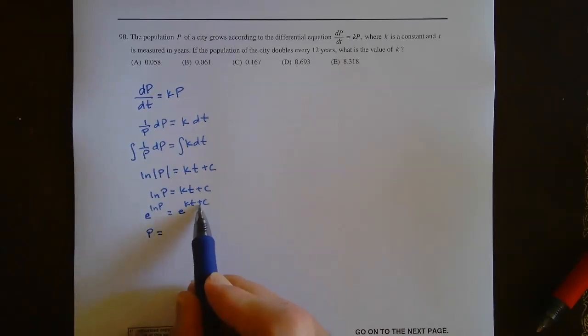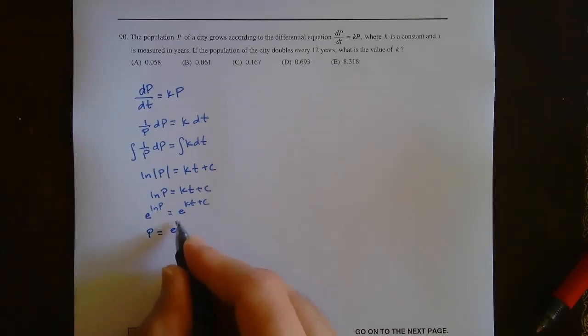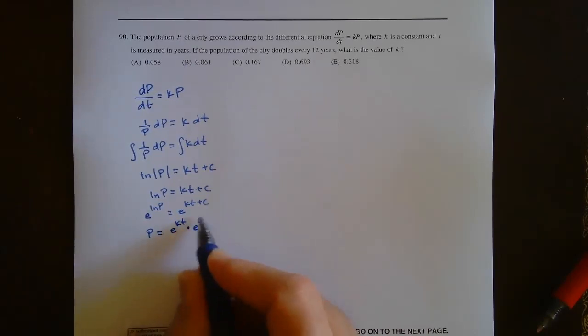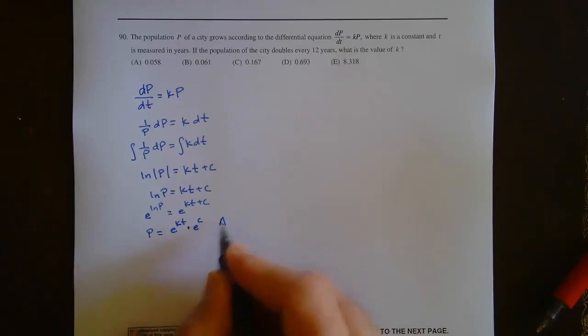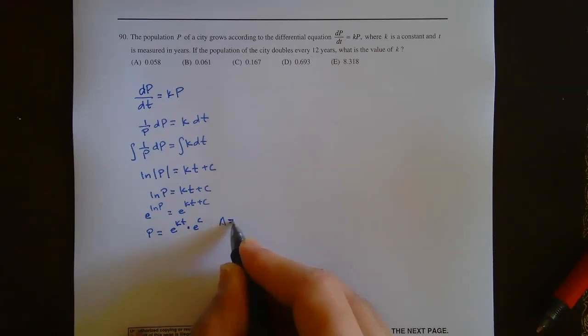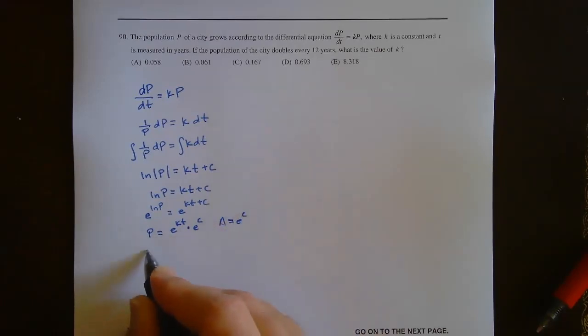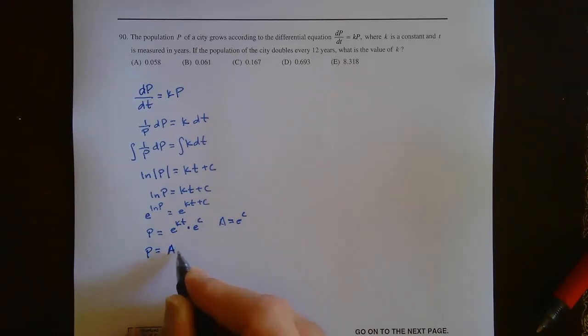This, we're adding exponents, right? So this is e to the kt times e to the c. And that's a new constant, right? So I'm going to call that A. I wouldn't want to call it k because k is already being used, okay? So we're going to let A equal e to the c. So that means the population is equal to A times e to the kt.